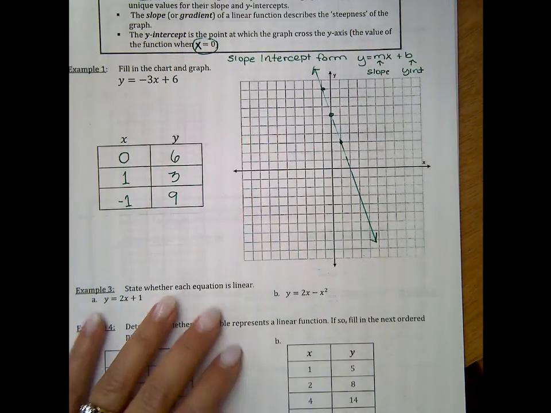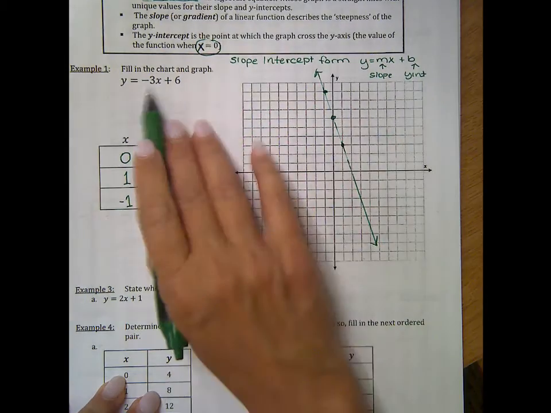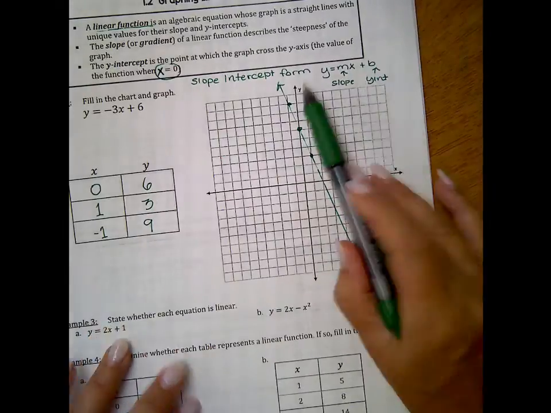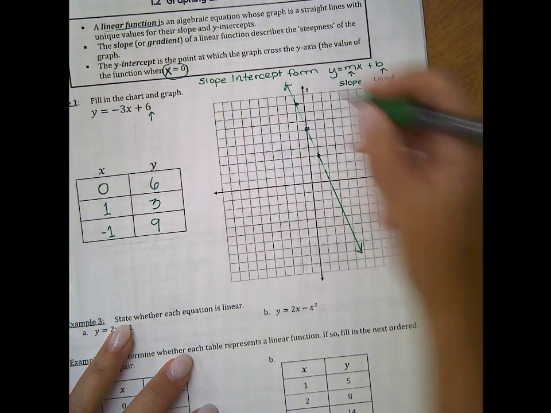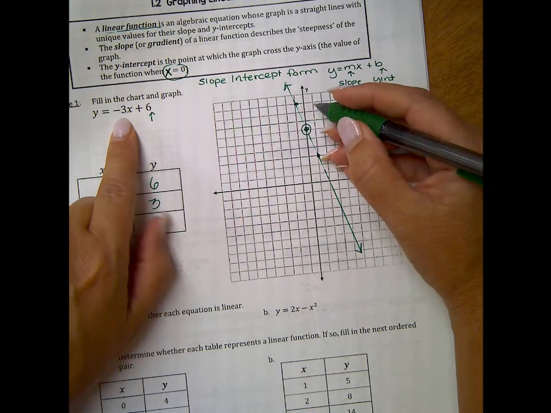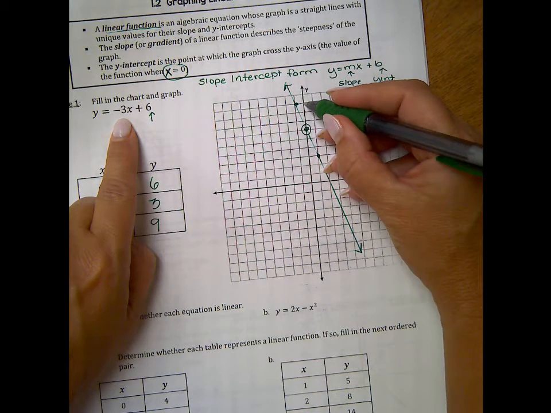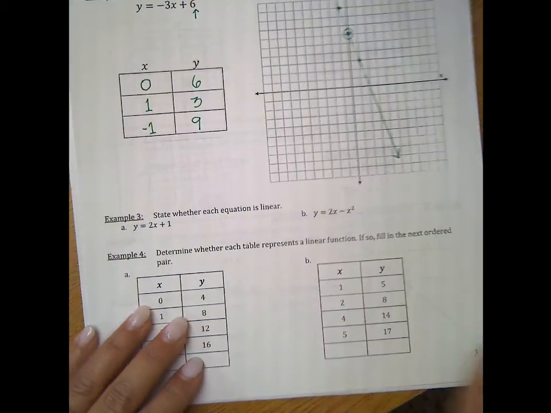So I could plug in any point. I could plug in a fraction. Any point on that equation would end up on this line. Now, if we had used y equals mx plus b, we would have started at the y-intercept, 6, and then we'd use that slope and rise 3, run back 1 to get a second point. We'll do that some more later.